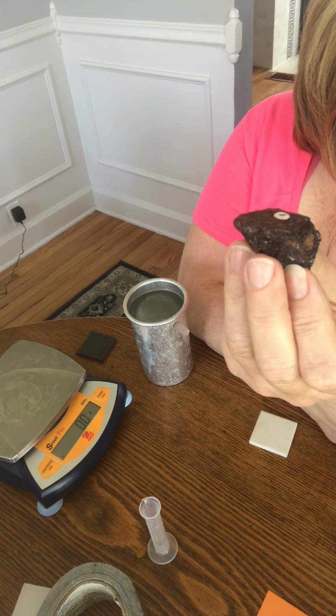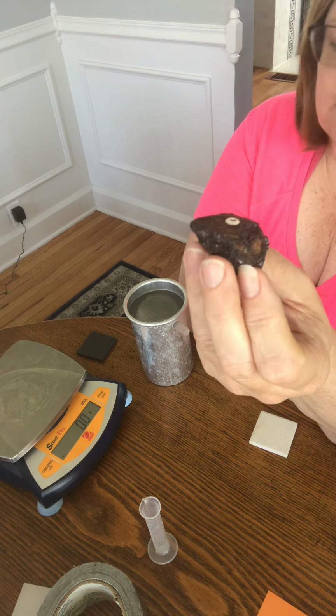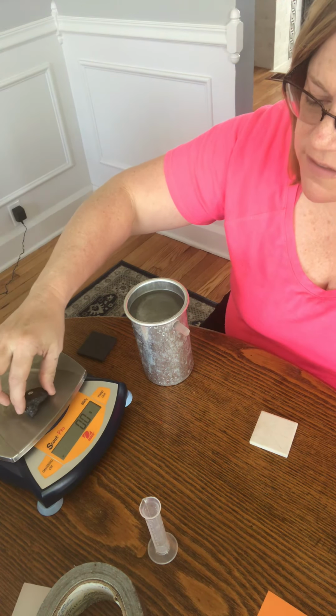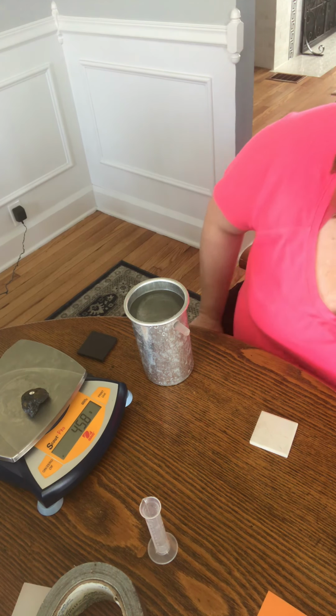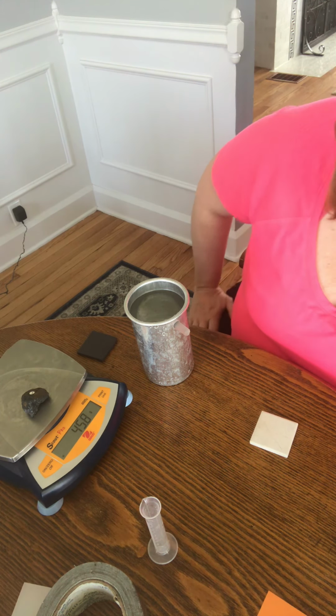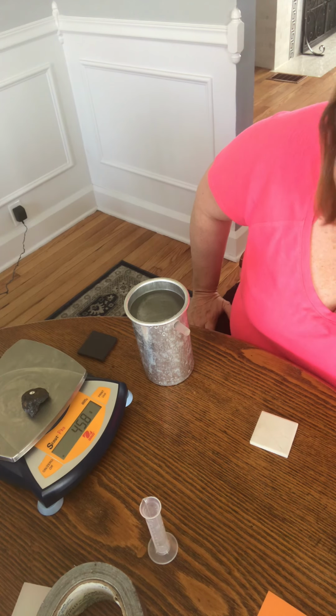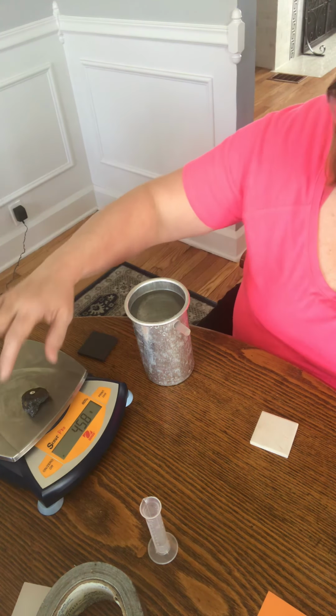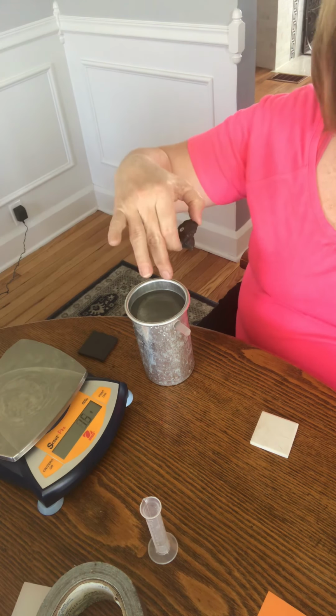To find its density, of course, you have to take its mass. So I'm going to put it on the balance, and you'll want to write these things down. I get 45.8 grams. And then we're going to put it in the overflow can.